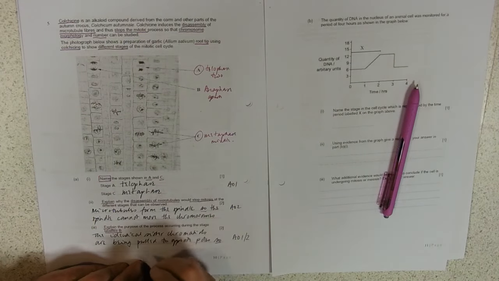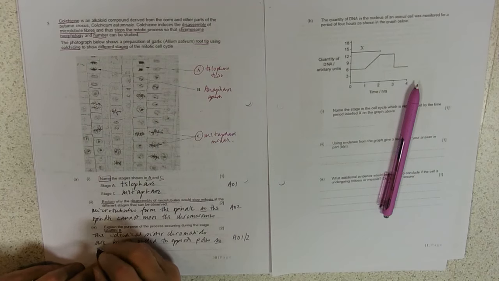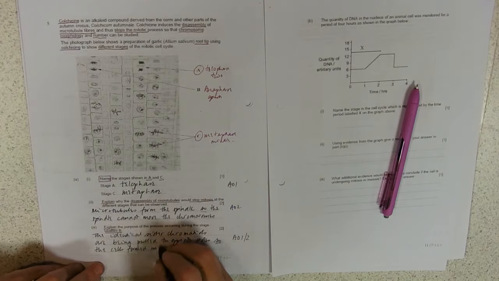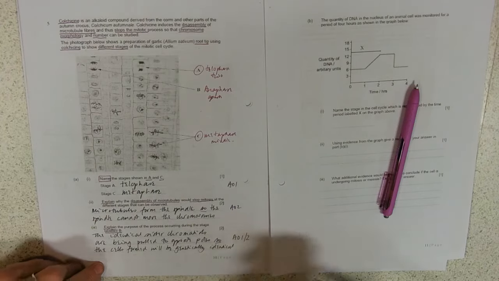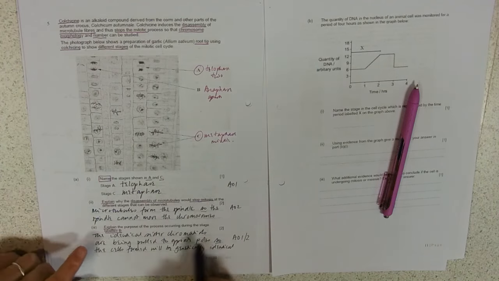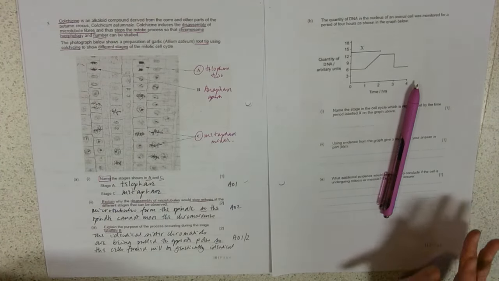So, it's my explain word, so the cells formed will be genetically identical. So that says what's occurring, why would we bother?